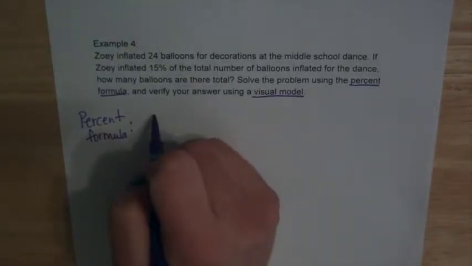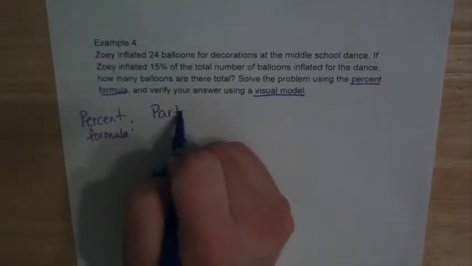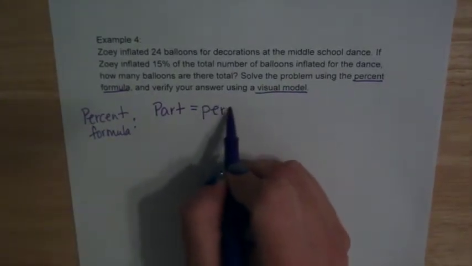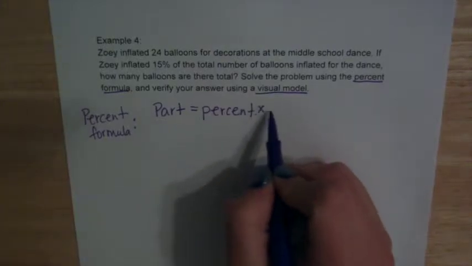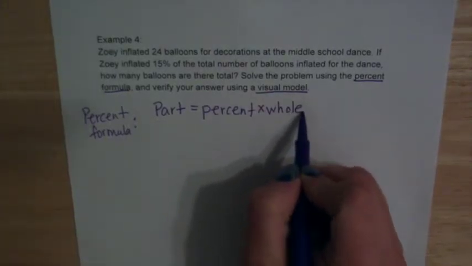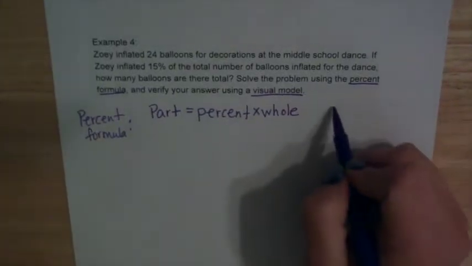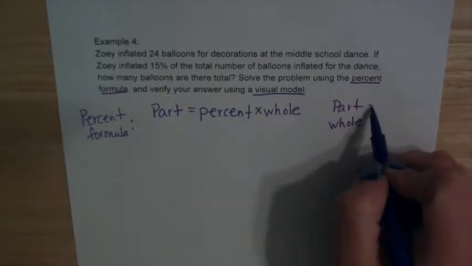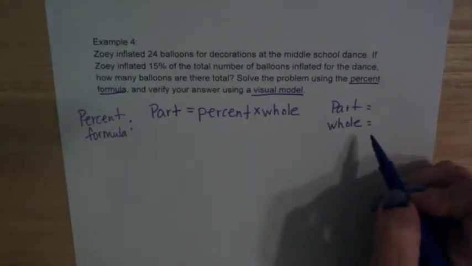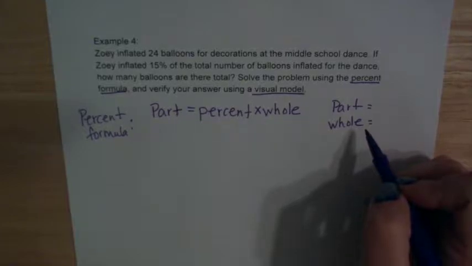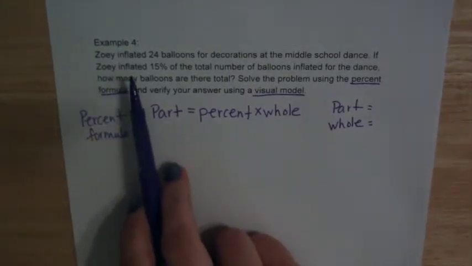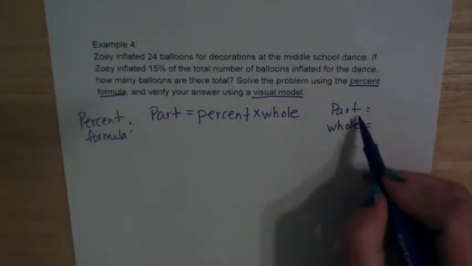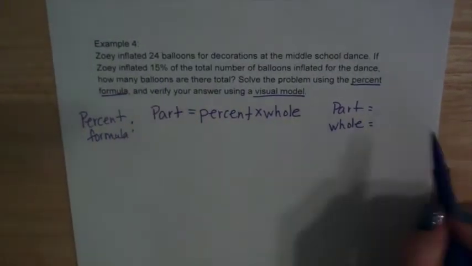All right, so in our last question we talked about this being part equals percent times the whole. Now over here to the side, I like to list what my part and what my whole are so that I do not have to go back and look through the problem every time. So up here it says Zoe inflated 24 balloons, and that was only 15%. So my part is the number of balloons that Zoe inflated.